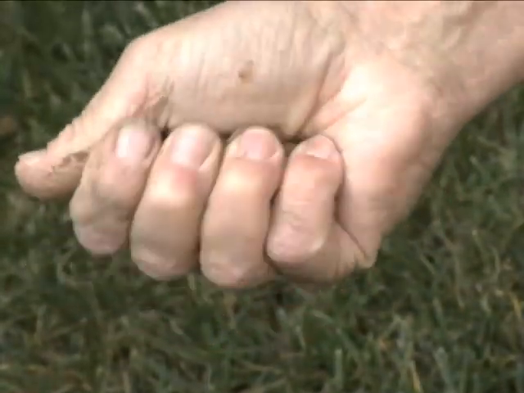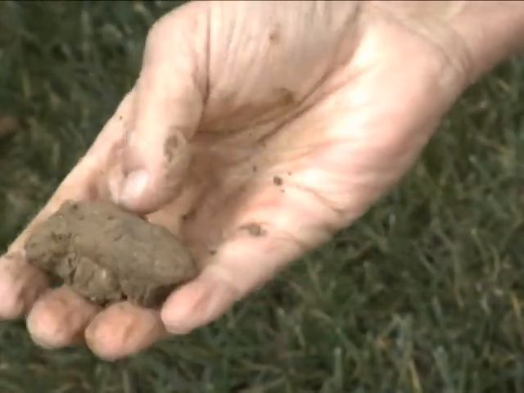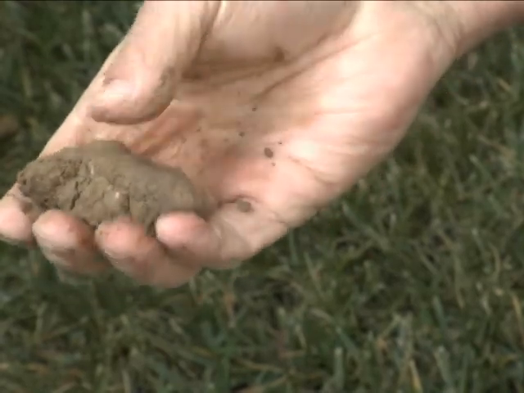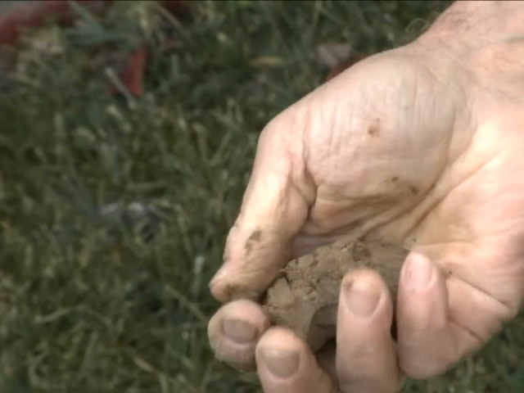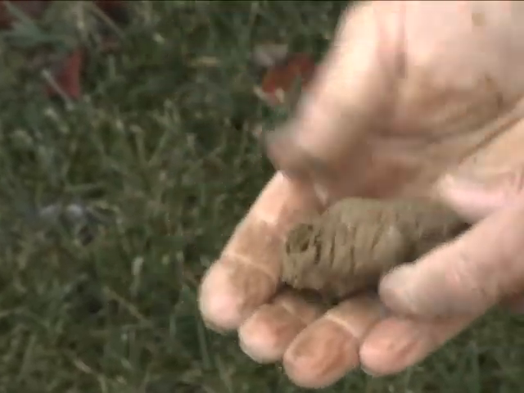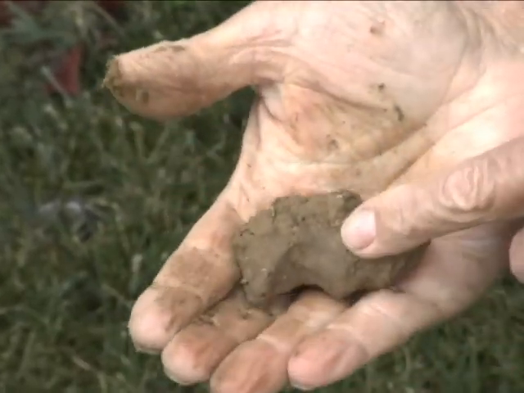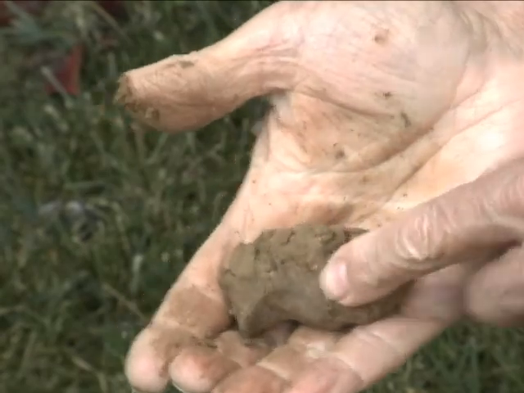A simple test that you can conduct is to take a fistful of your garden soil, moisten it with a little water so you can form a fistful of soil. Now open your fist and poke the ball of soil with your finger. Clay soil does not break up easily when you do this.